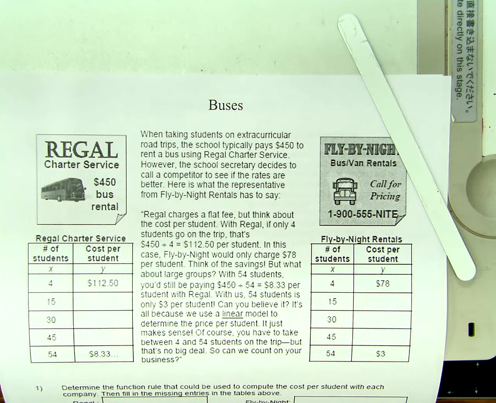Think of the savings. But what about large groups? With 54 students, you'd still be paying $450 divided by 54, which is $8.33 per student. With us, 54 students is only $3 per student. Can you believe it? I know. It's all because we use a linear model to determine the price per student. It just makes sense. Of course, you have to take between 4 and 54 students on the trip, but that's no big deal. So can we count on your business?